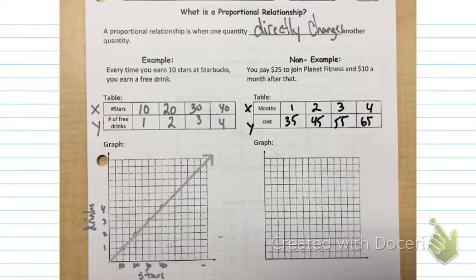Along the x, I'm going to have months. Along the y, I'm going to have cost. I'm going to go every other with the months just to spread things out a little bit, okay? And then cost, I'll probably go by tens. 20, 40, 60, 80. All right. So at 1 month it's 35, right?